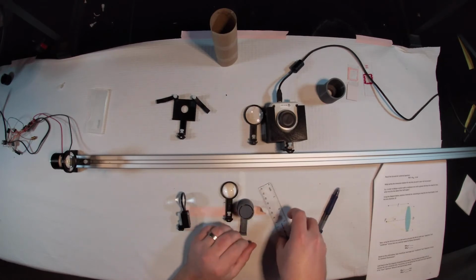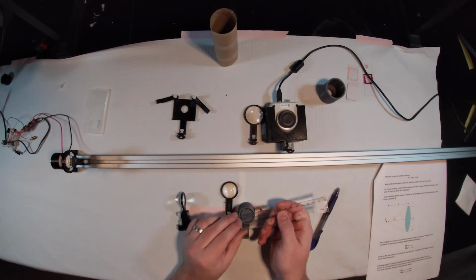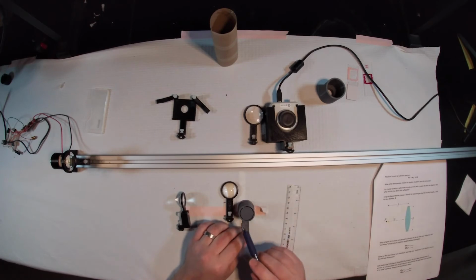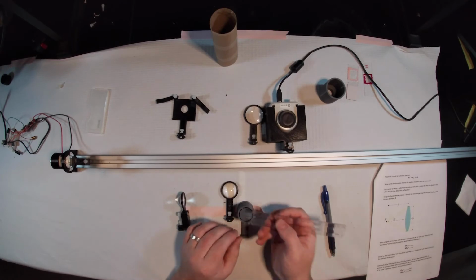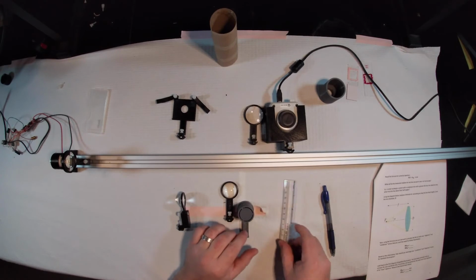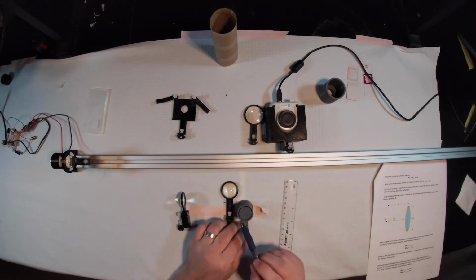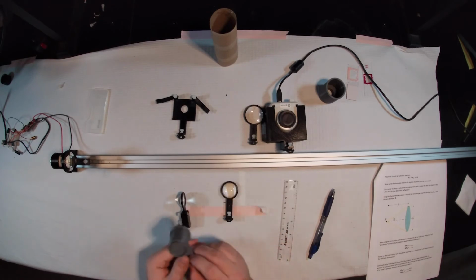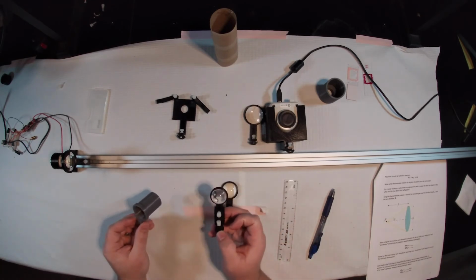So I will go ahead and measure these dimensions. An annulus has an inner and an outer diameter. The outer diameter is about 24.5 millimeters. So that is the distance from the outer edge to the outer edge. And the inner diameter is 23.5. So that is the length from the inner edge to the inner edge. Right, so this was specifically designed with this lens in mind.